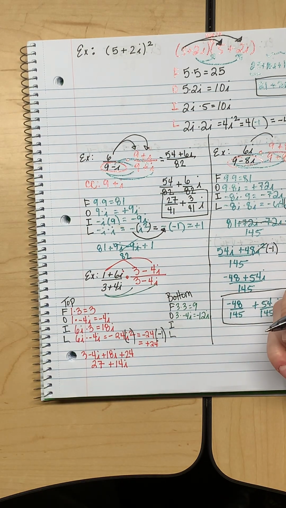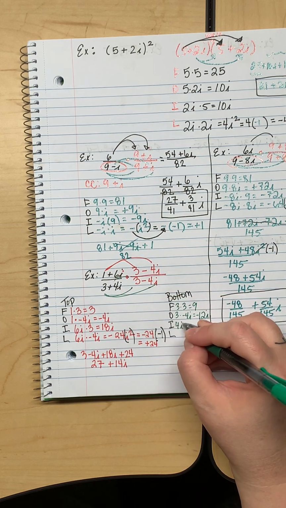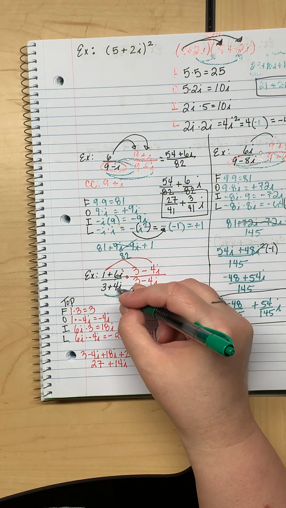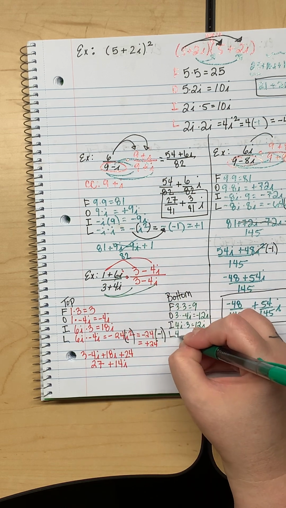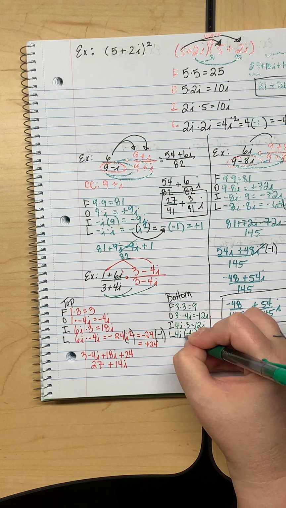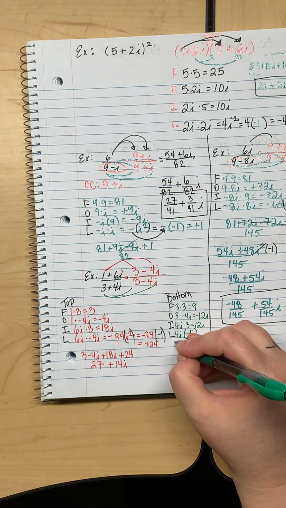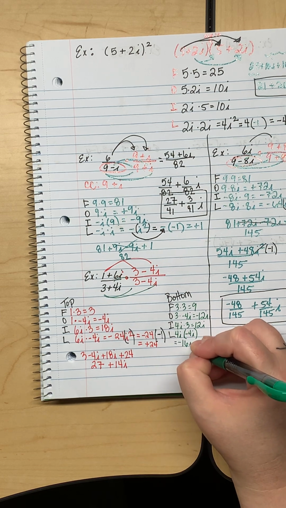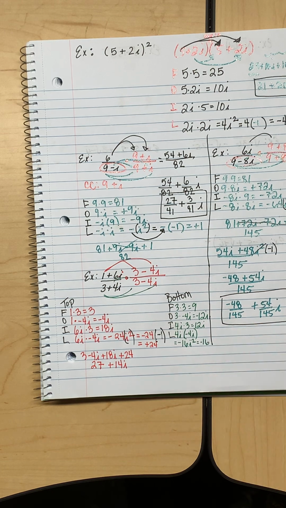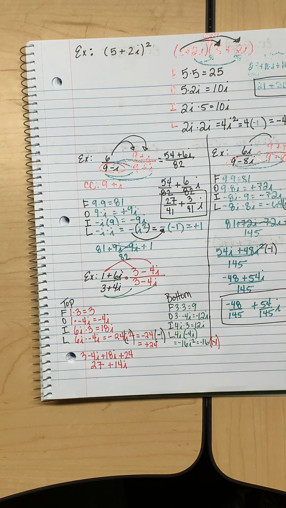What should I do next? Naturally, 4i times 3. 12i. 4i times negative 4i. Oh no. That makes negative 16i squared. But then don't forget, i squared is the same thing as negative 1.